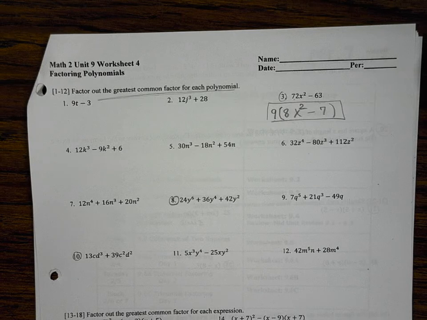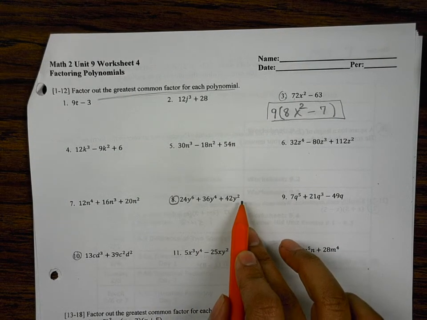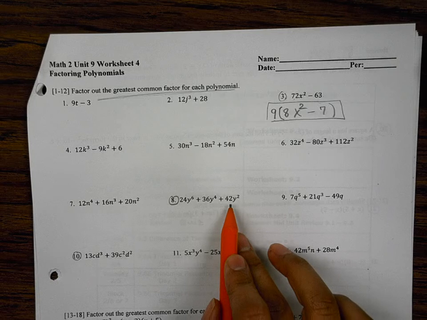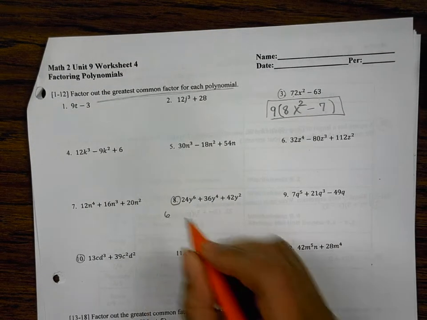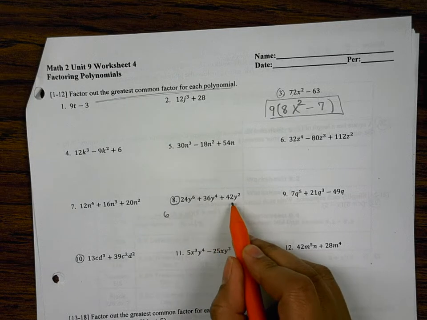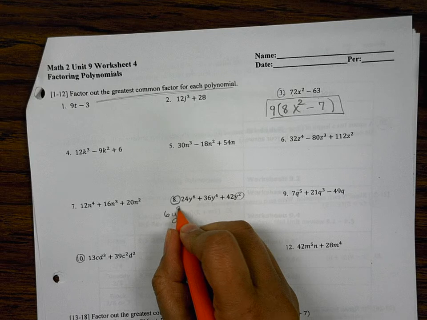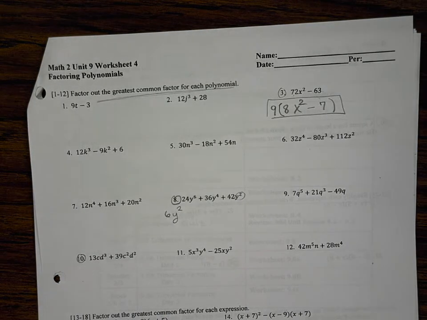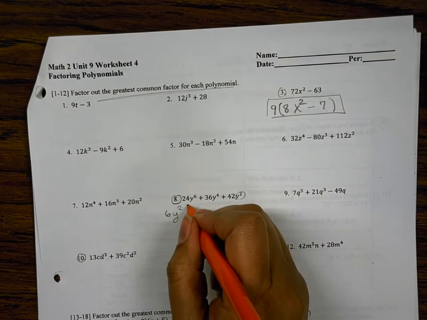So let's try maybe something a little bit smaller. I can see that it's even. 2 goes into all of them. I can see, well, 6, I know 6 goes into these two. 6 goes into 24, 36. Does 6 also go into 42? It does. So I'm going to try 6. Y to the 6th, y to the 4th, y to the 2nd. Remember, you take the smallest exponent always, because that's the maximum amount they have in common. Greatest common factor. And the greatest amount they have in common is the squared.